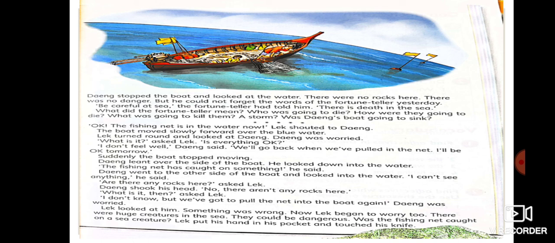Are there any rocks here? asked Lek. Dang shook his head. Shook means no. Dang shook his head. No, there aren't any rocks here. What is it then? asked Lek. I don't know, but we have got to pull the net into the boat again. Dang was worried. Lek looked at him. Something was wrong. Now Lek began to worry too.